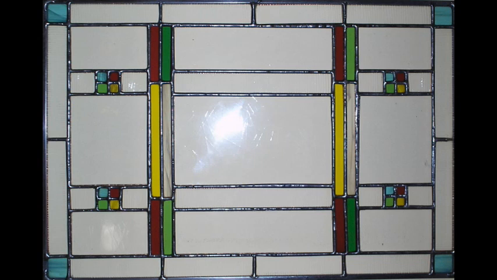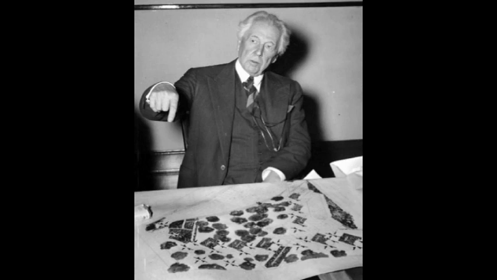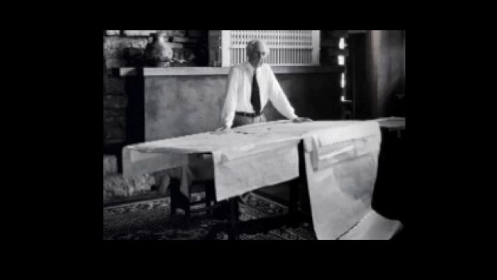Frank Lloyd Wright created the prairie style of architecture, stained glass, and furniture. His designs were very unique, and they came out at the same time as the craftsman movement and also the mission style movement. And so all three of them are grouped closely together, and they're influenced by one another.